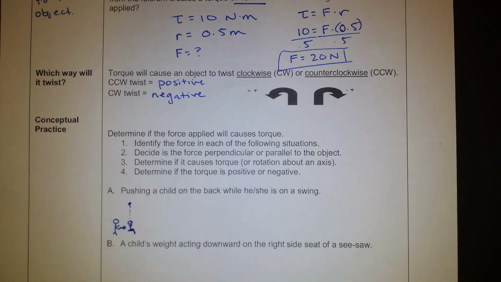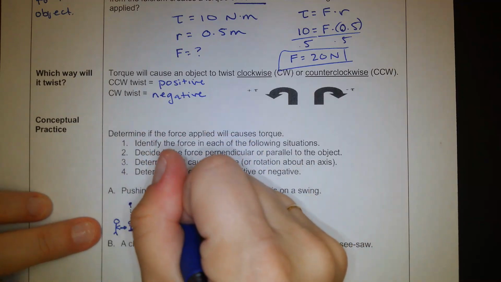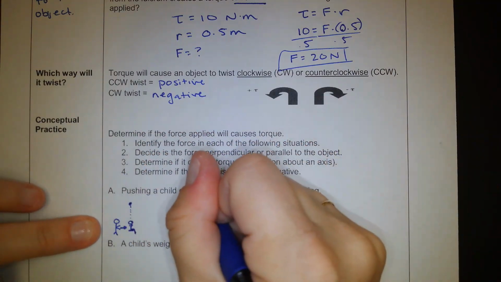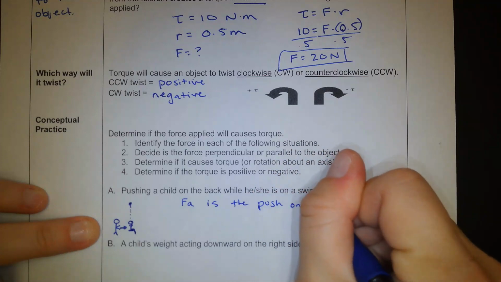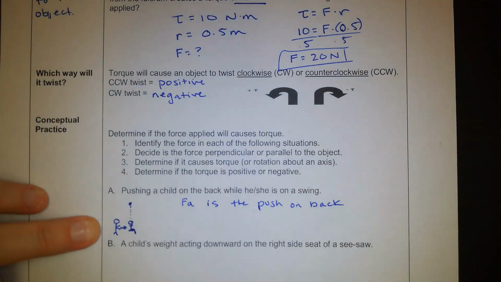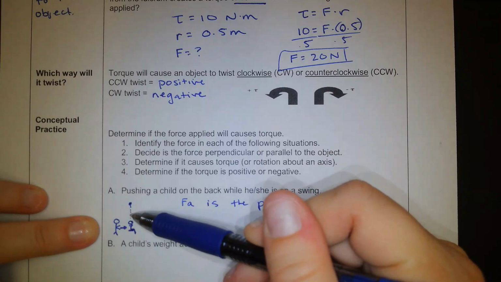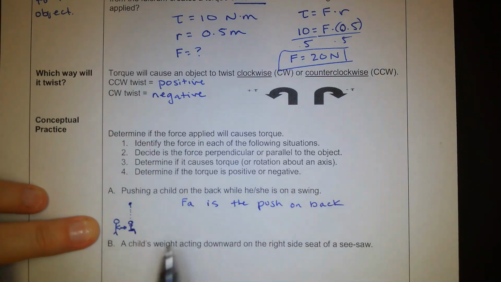Okay, number 1, identify the force. The force is the force applied, which is the push on the back. That's obviously coming from you. Is it acting perpendicular? If this is my object, the back of the kid, it's going this way, and my push is going this way.